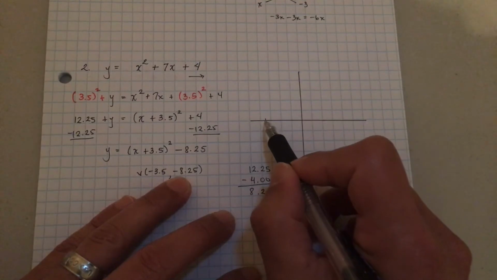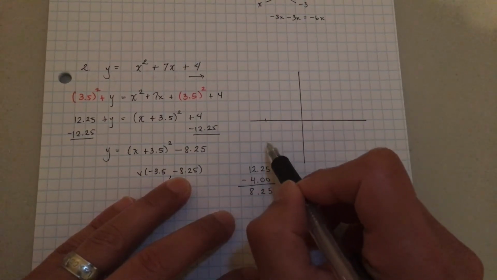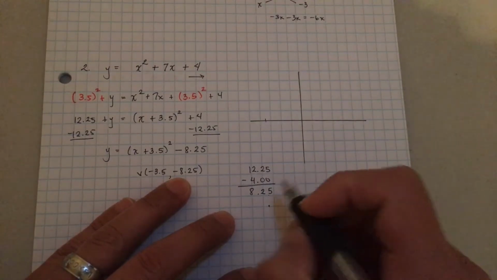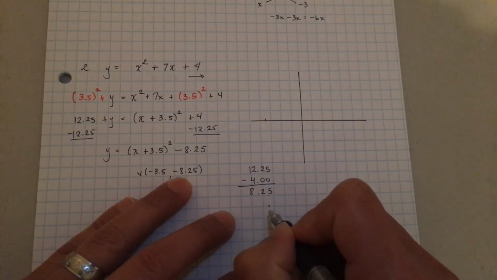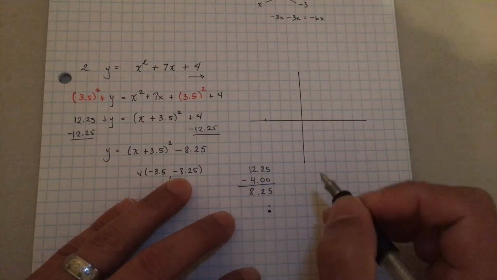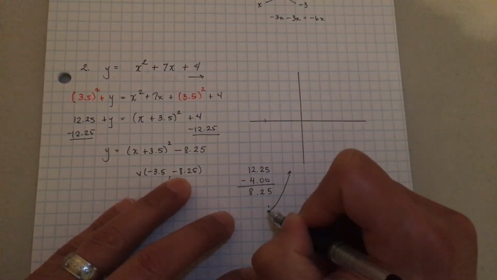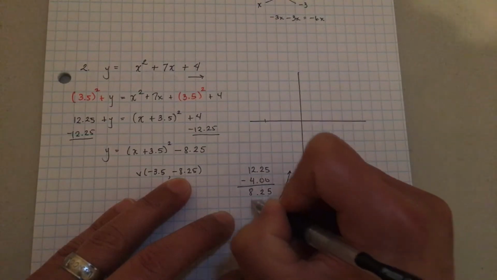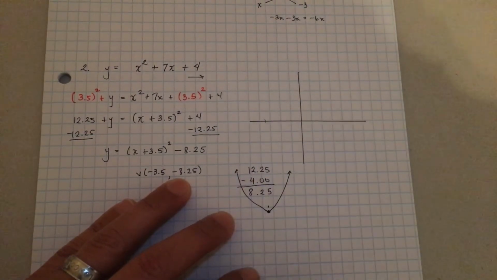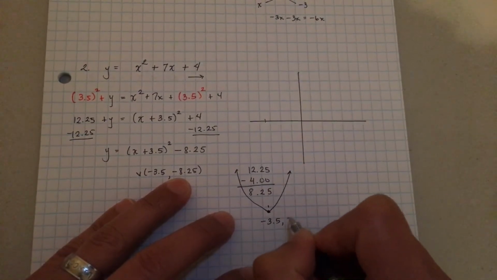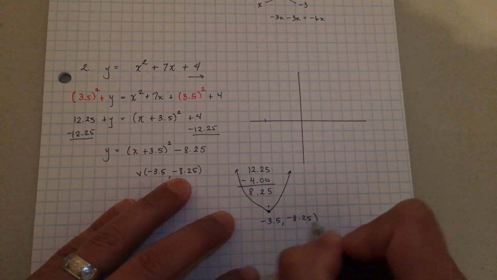Let's see here, but I'll just go ahead and do it. 1, 2, 3, 4, 5, 6, 7, 8, right about here. And then punto 5, maybe a little bit here. Okay. And then from here, just to save myself some time, I'm just going to go ahead and do a quick sketch like that. And this is my vertex, negative 3.5 and negative 8.25.